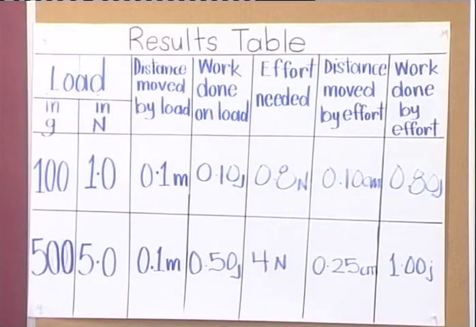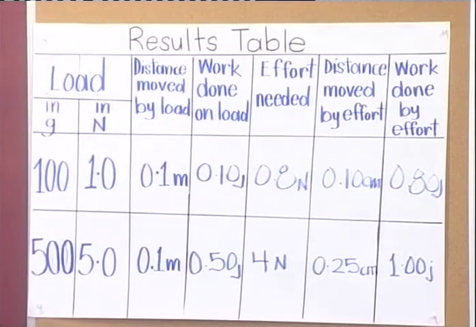Thank you. That is what we have from the groups with the 500 grams, which is 5 Newtons, and also 100 grams, which is 1 Newton.